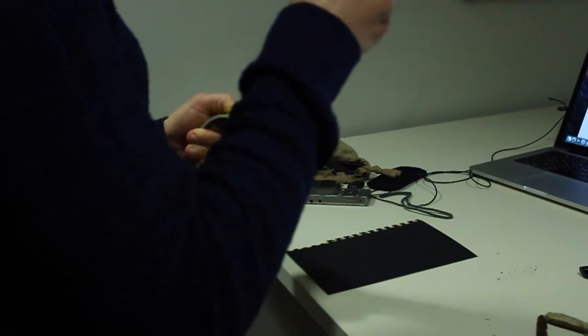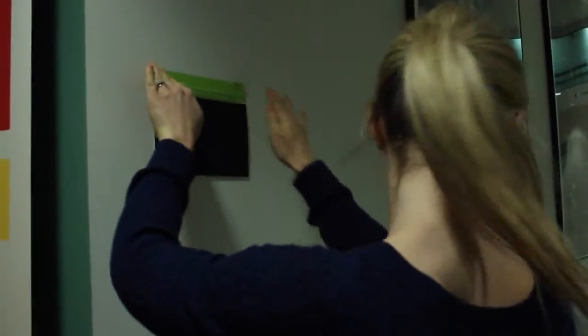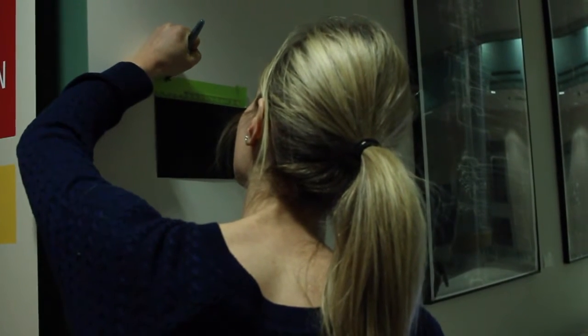Pick up a piece of scratch art paper from the front of the classroom. Find an empty spot on the wall to tape this piece of paper to, with painter's tape. Write your name on the tape.